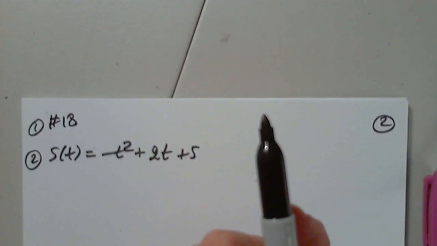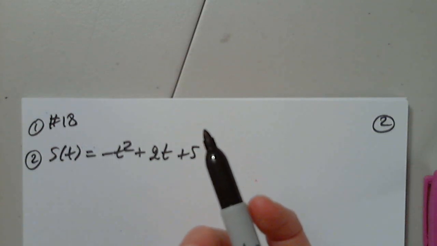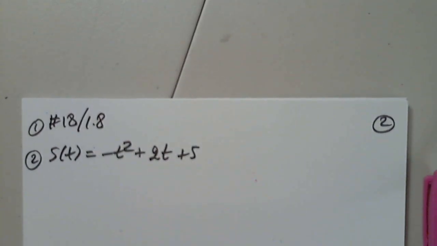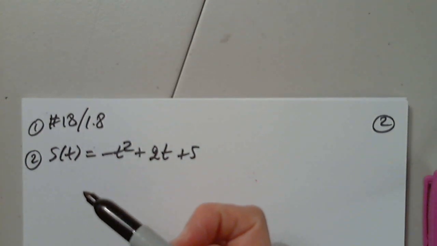Section, page, anything. Give me anything. I believe it was section 1.8, so it was page. Okay, I got it. 1.8, problem 18, and here it is.